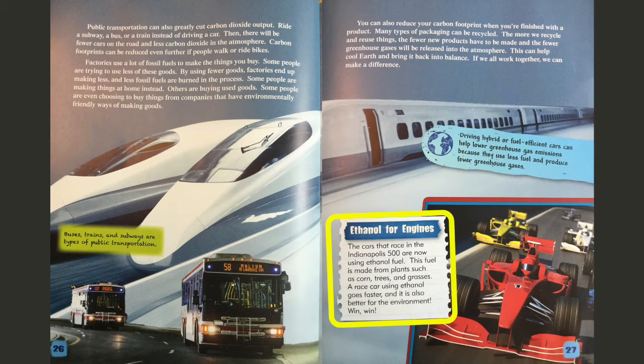Ethanol for engines. The cars that race in the Indianapolis 500 are now using ethanol fuel. This fuel is made from plants such as corn, trees, and grasses. A race car using ethanol goes faster and is also better for the environment. Win-win.